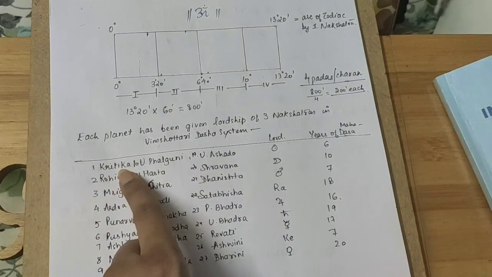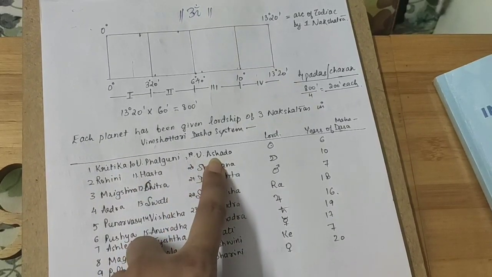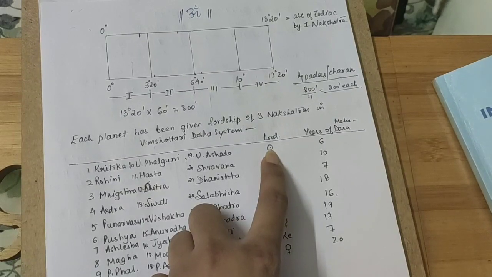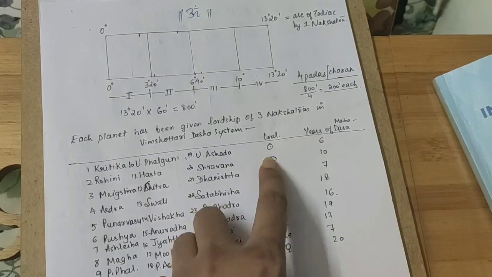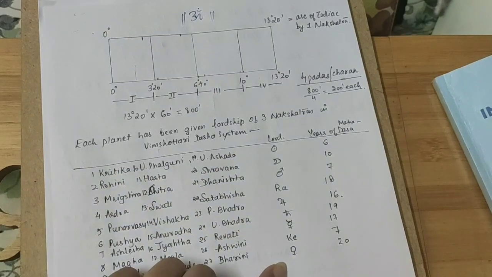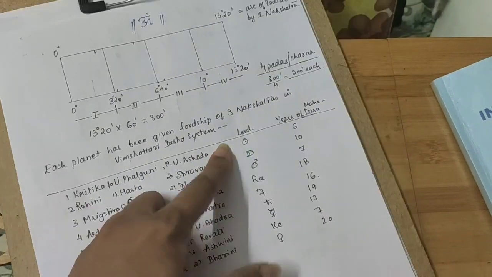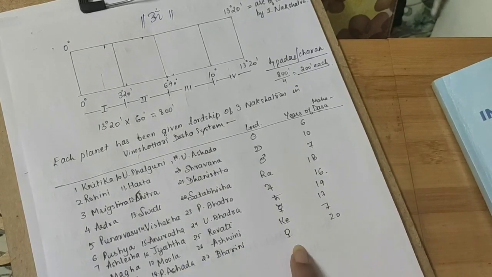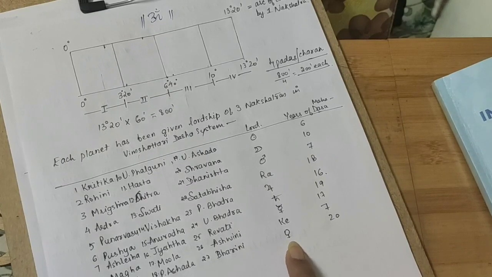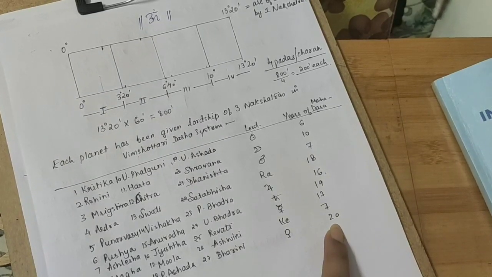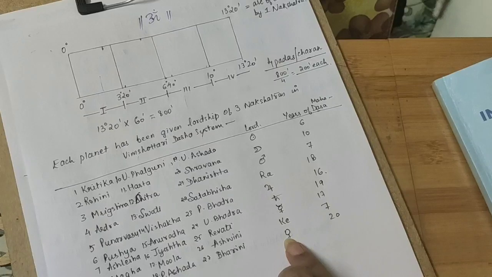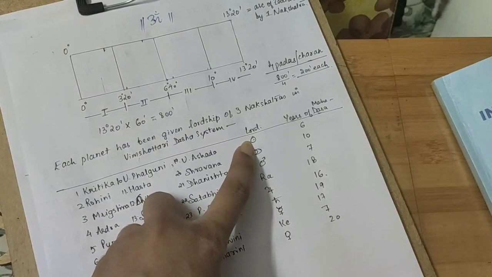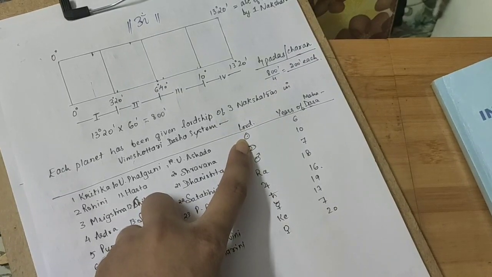For example, Kritika, Uttar Phalguni and Uttar Ashadha are ruled by Lord Sun. This is based on the Vimshottari Dasha system order, where the planets follow this order in the dasha sequence. Suppose a person is born in Purva Ashadha Nakshatra and is running a Venus dasha, and only 5 years of his dasha were left when he was born. So he will cover 5 years of Venus dasha, and then at 5 years of age, he will start with Sun's Mahadasha.